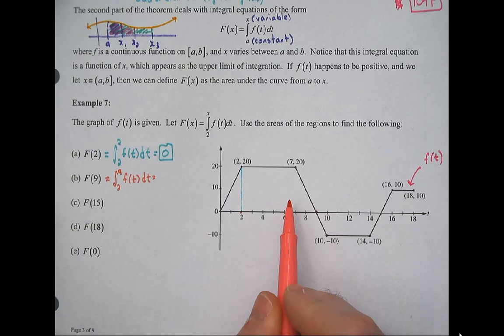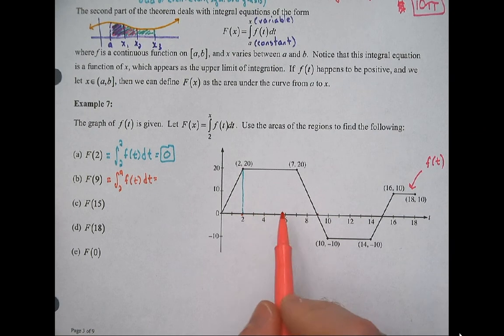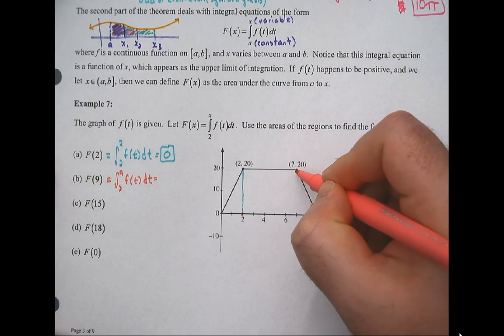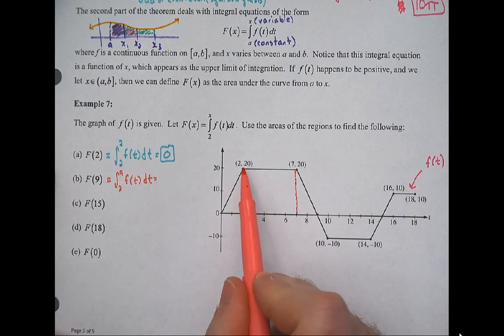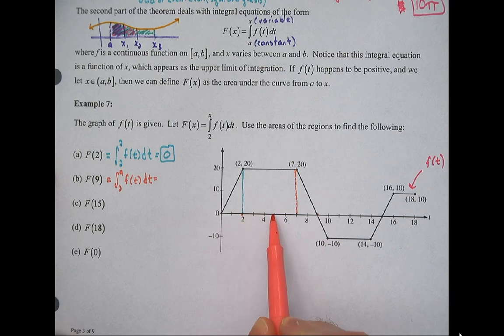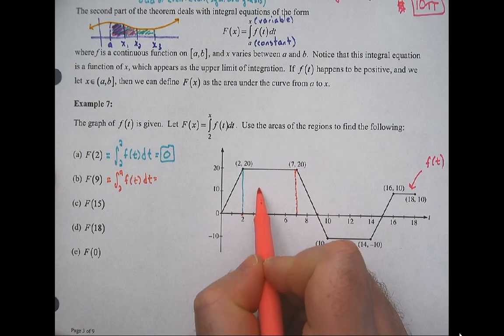Now, you could do the trapezoid formula if you think that's quicker. I think it's easier to break it up into shapes that I understand. So I'm going to drop a vertical here. Okay, let's talk about this area. How wide? 1, 2, 3, 4, 5 to the height of 20. So this has an area of 100.